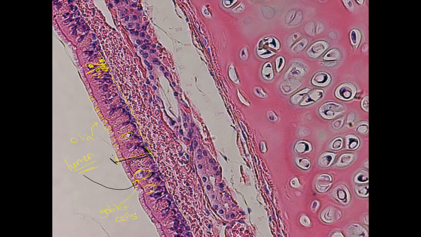Yes, there are other cells that are ciliated. If it was a ciliated simple columnar epithelium, you will not have this stacking of the nuclei. The nuclei will be all along the same row.